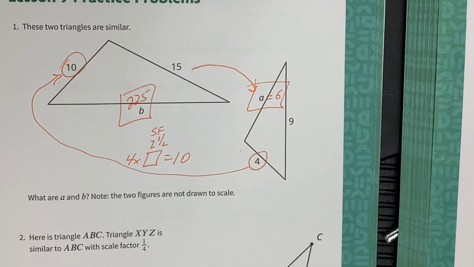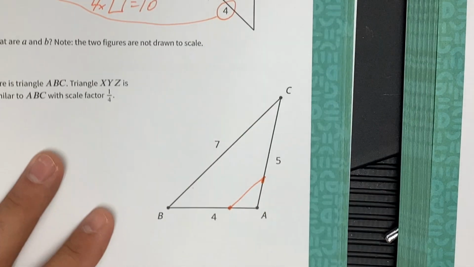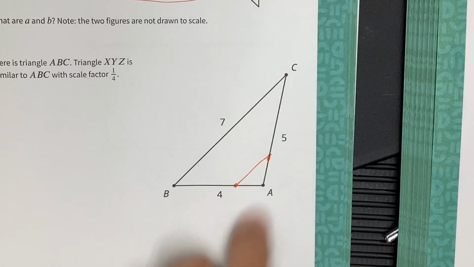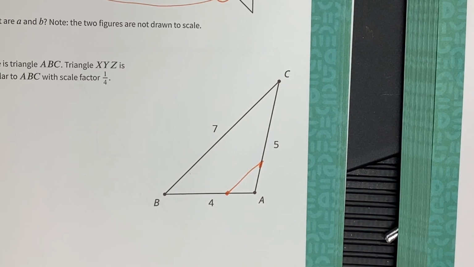So there's my triangle XYZ. 1/4 of the way, 1/4 of the way. Again, rough estimate, but that's XYZ.